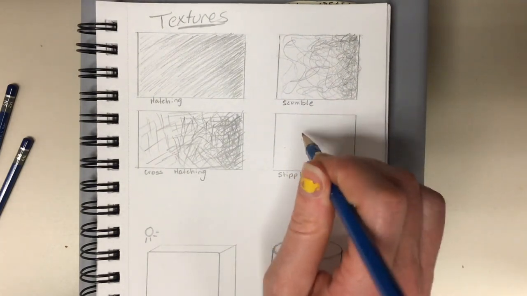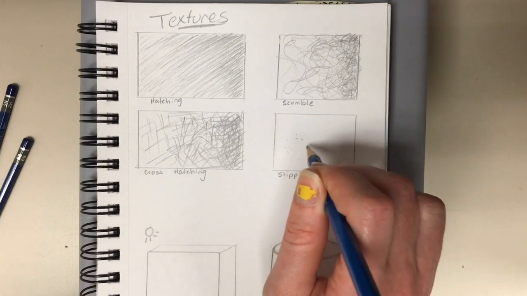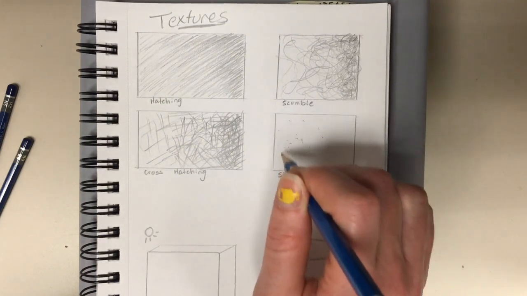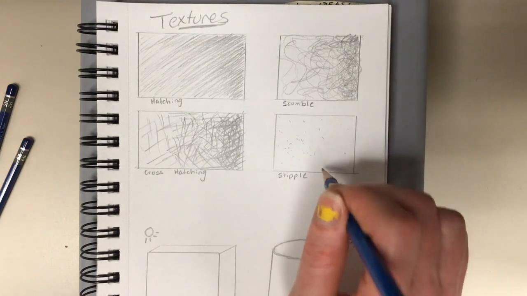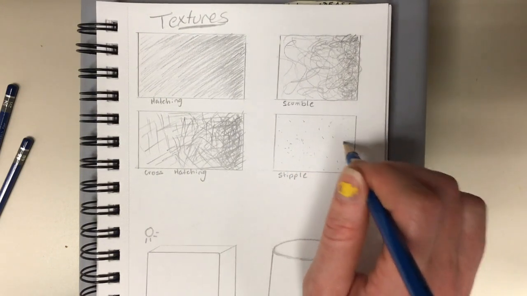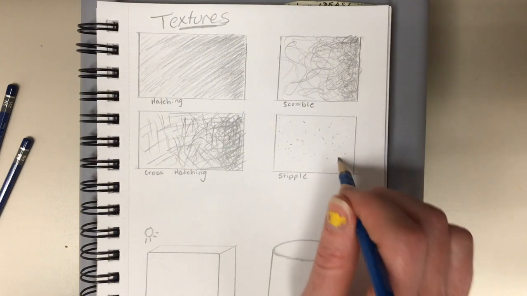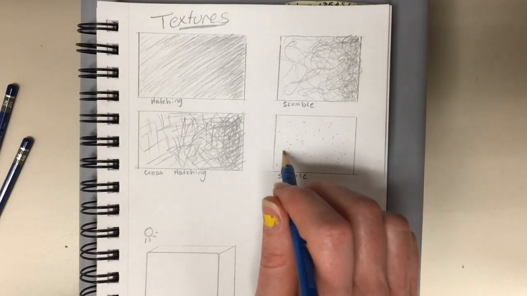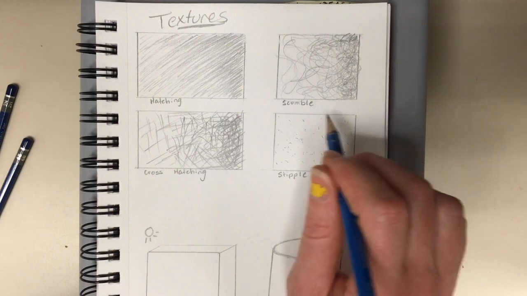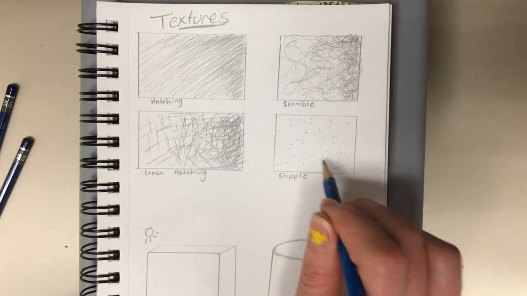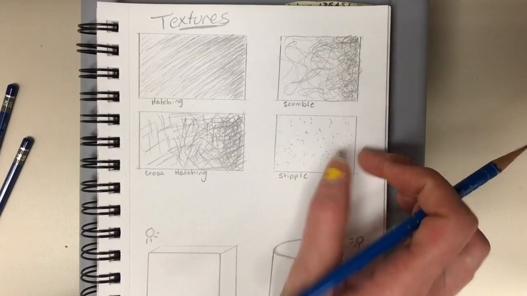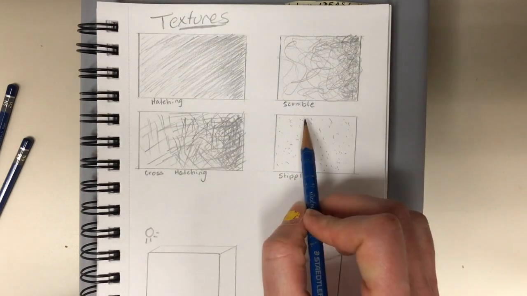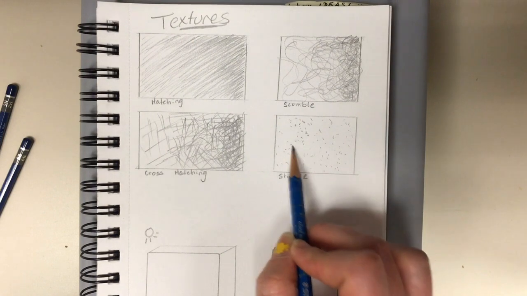Stipple are little dots. When I work with stipple, I like to fill in the whole box with the same value, or dots that cross the page in the same way. Then I fill in the next section and the next section with more dots.